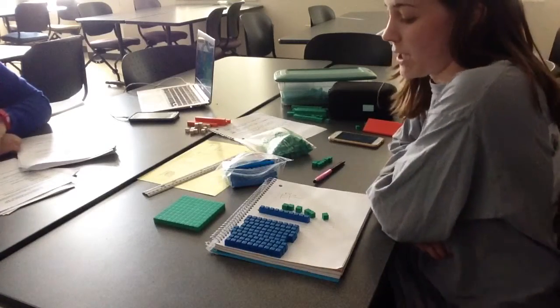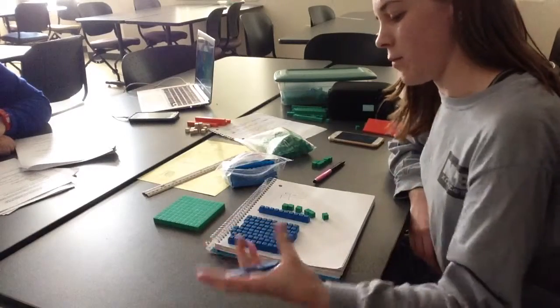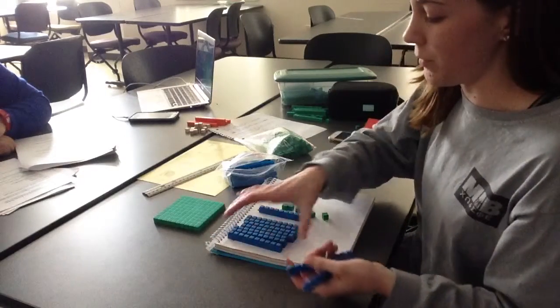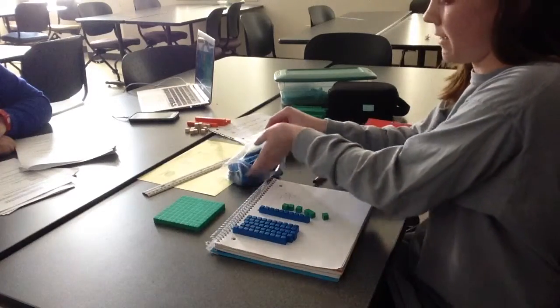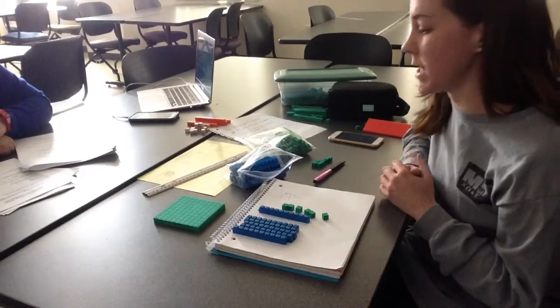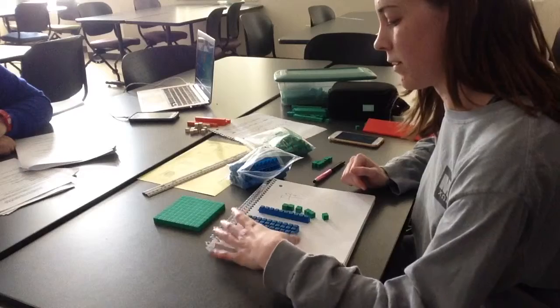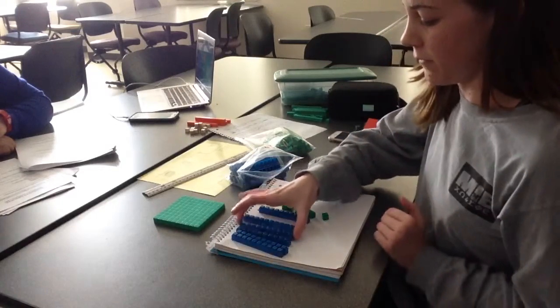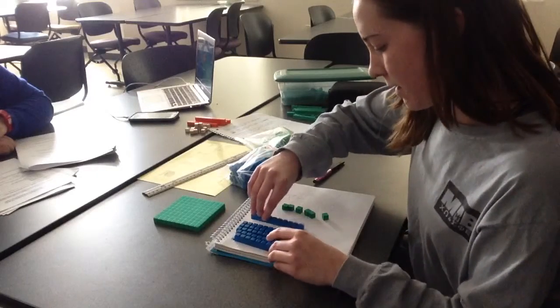So can I take 4 tens from 11 tens? I can. So I'm going to do that. I'm going to take 1, 2, 3, 4. So now I took away my 4 tens. So in all, I took away 42 units. So how many units do I have now? Well, how many tens do I have? I have 1, 2, 3, 4, 5. And remember, this one is 6.